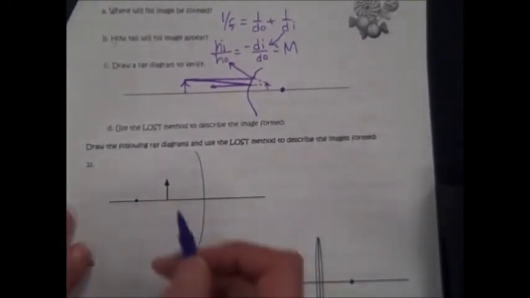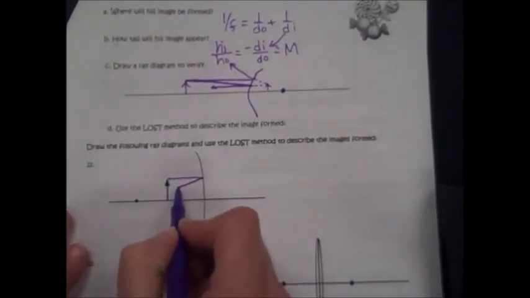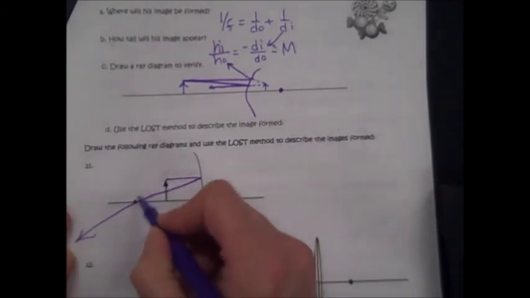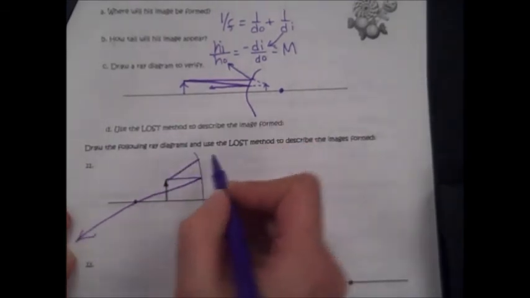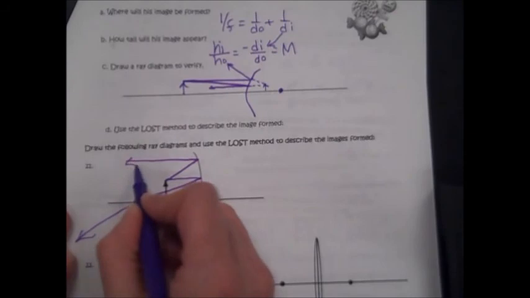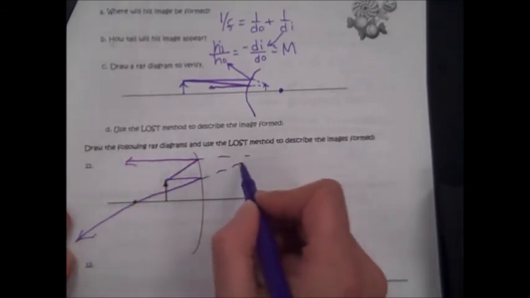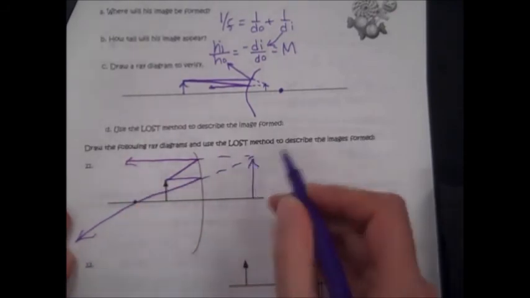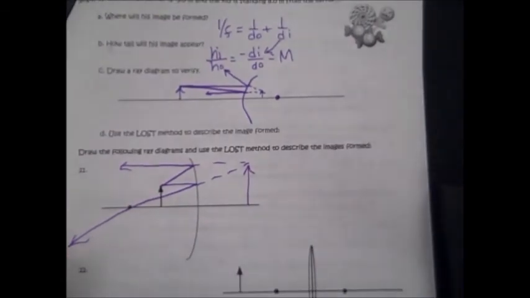Continuing for these, it's the same thing, in parallel, reflected down through the focus. When you're in front of the focal point, up from the focal point, reflected out parallel, trace back. This one you'd get a larger, erect, virtual image.